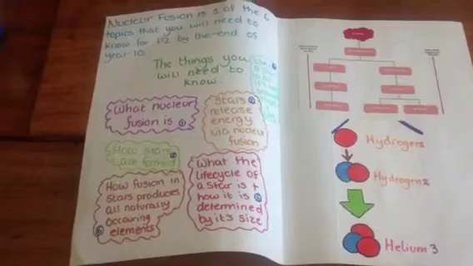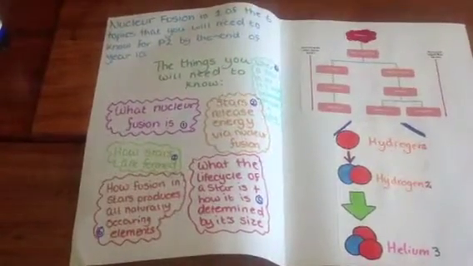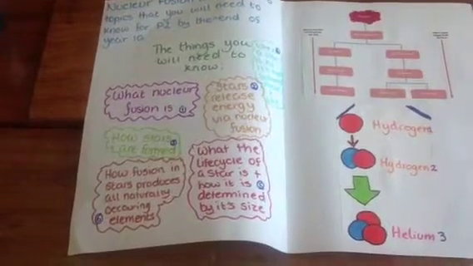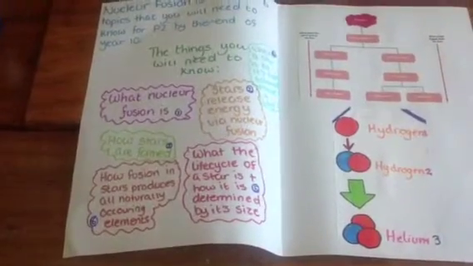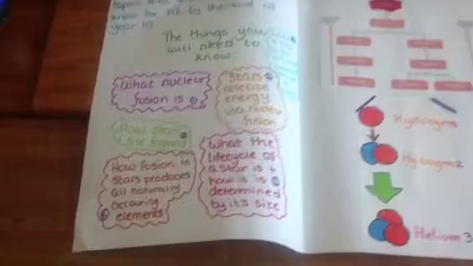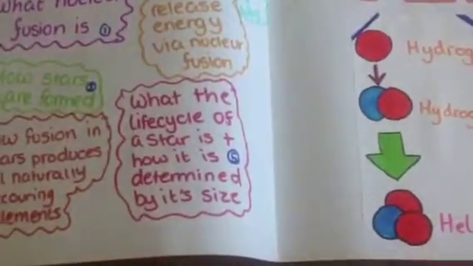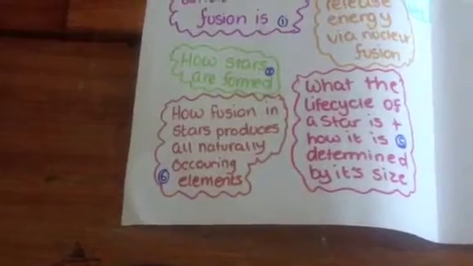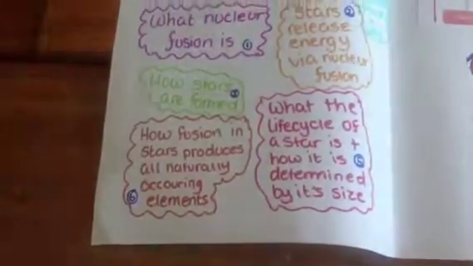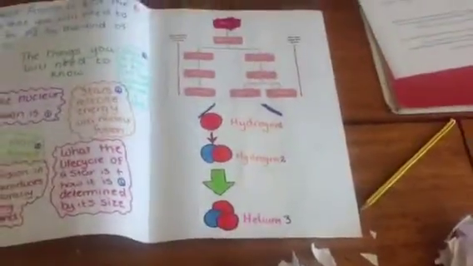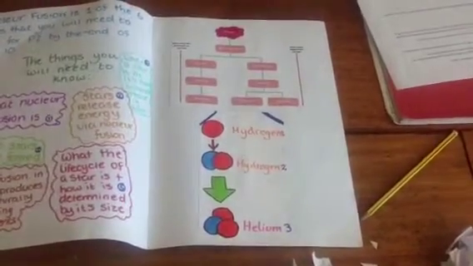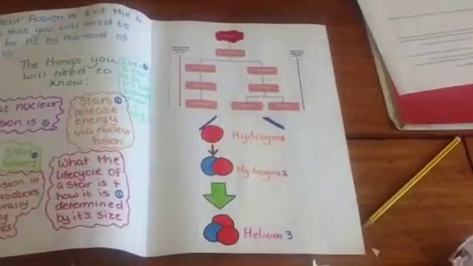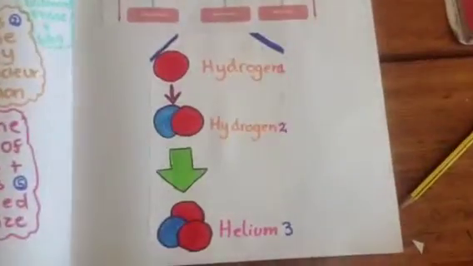Fusion. Stars release energy by nuclear fusion. How stars are formed. When a star is at its most balanced phase and why. What the life cycle of a star is and how it is determined by its size. How fusion in stars produces all naturally occurring elements. You also need to know how the diagram above shows how stars are formed, and how the diagram below shows how nuclear fusion occurs.